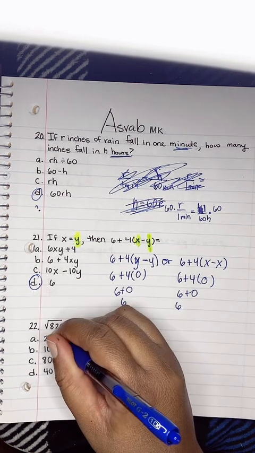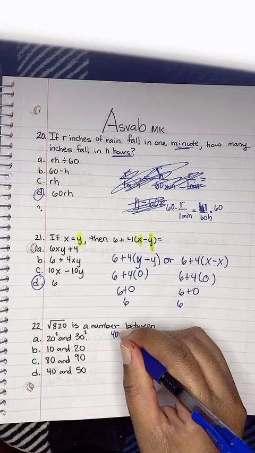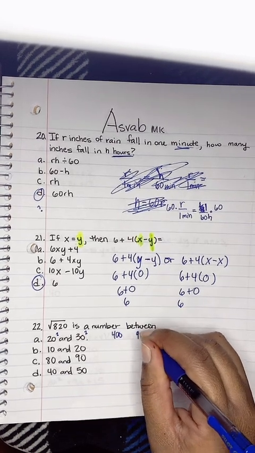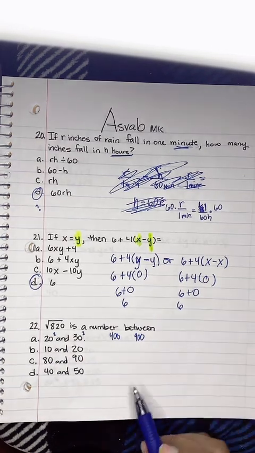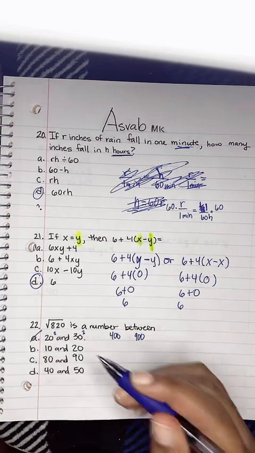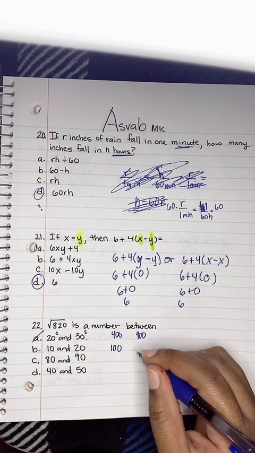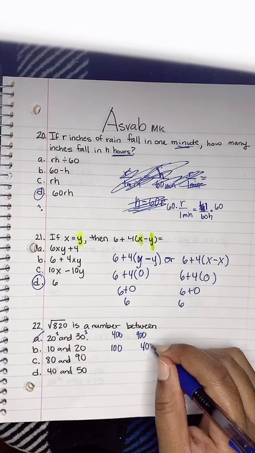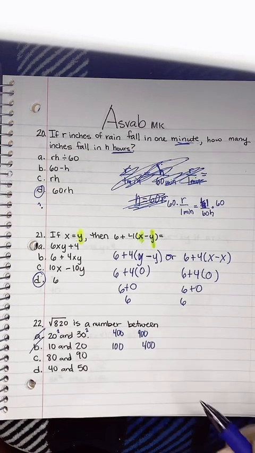All right, so if I square this, I would get 400 and 900. Because 30 times 30 is 900. 20 times 20 is 400. Does 820 fit in between there? No. B is 10 times 10, which is 100, and 20 times 20, which is 400. 820 doesn't fit in between there.